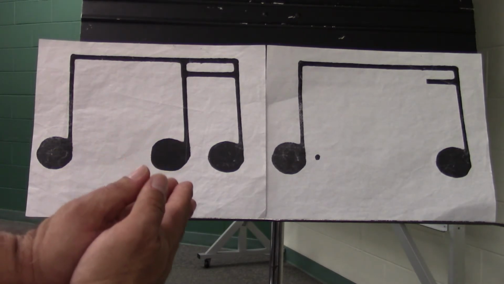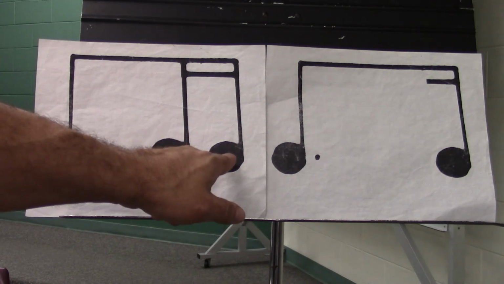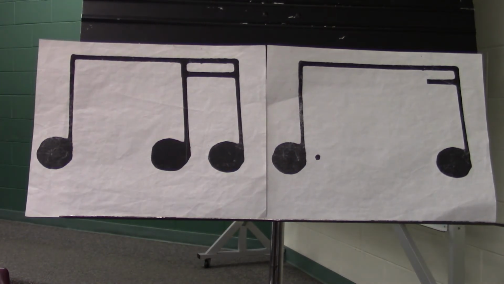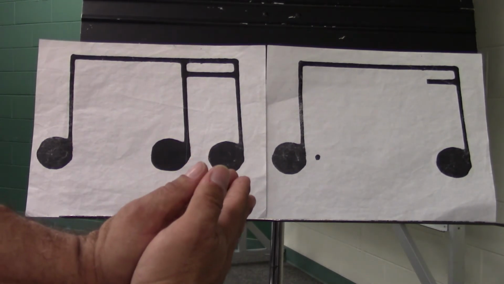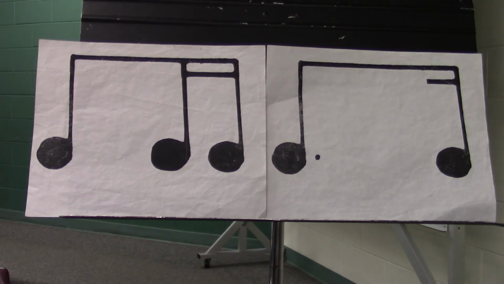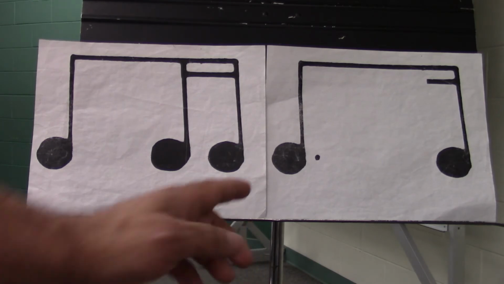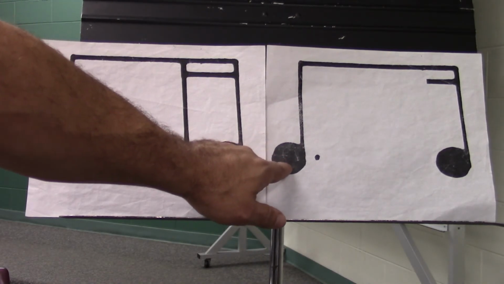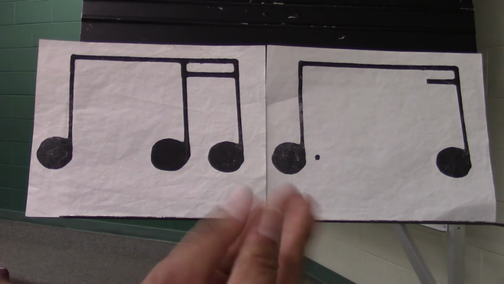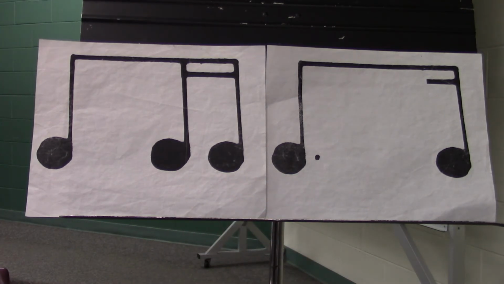And. Ready, go. And. What do you count for the next 16th note? Ready, go. What do you count for this dotted eighth note? It'll be 2E and. Ready, go. 2E and.